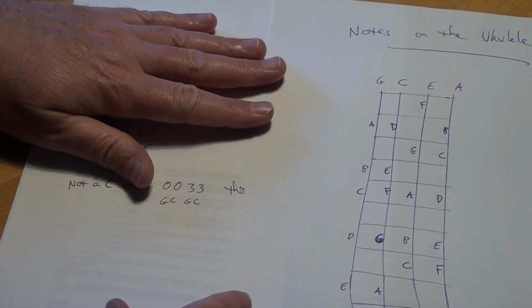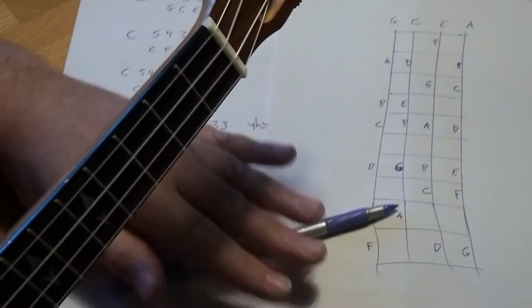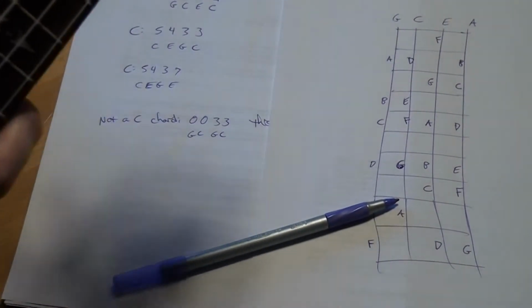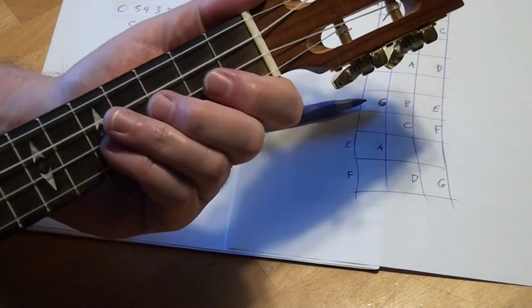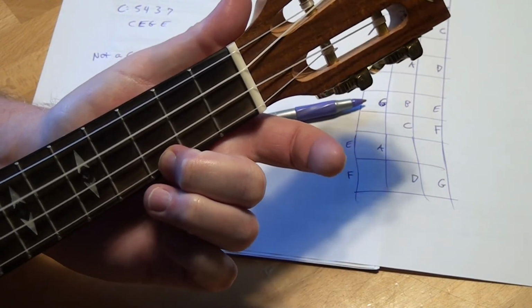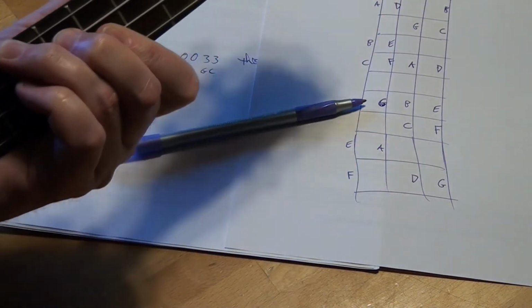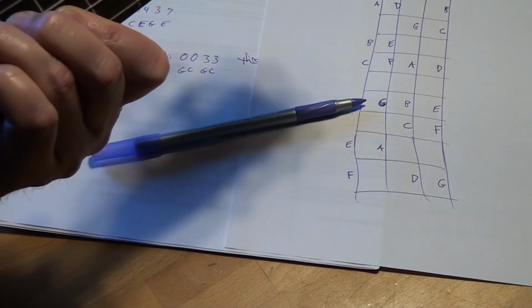You may want to play different chords in different places to get different sounds. If you're playing something that has a certain melody, I don't know if I can do this with the camera where it is. So you're playing a C, and then you might want to play this C instead. It sounds slightly different.